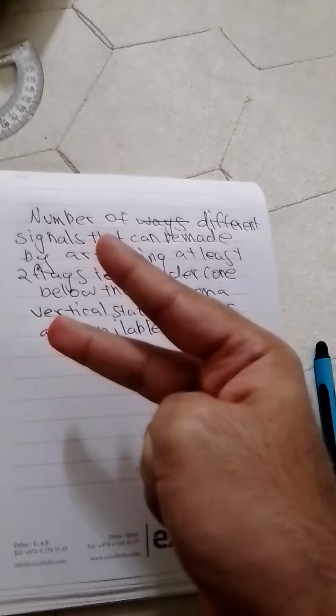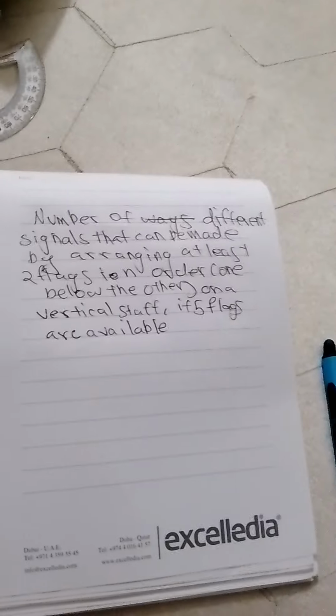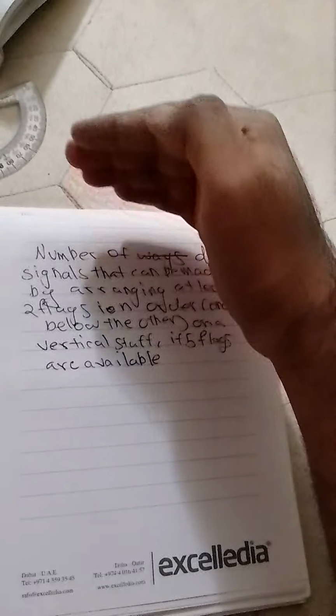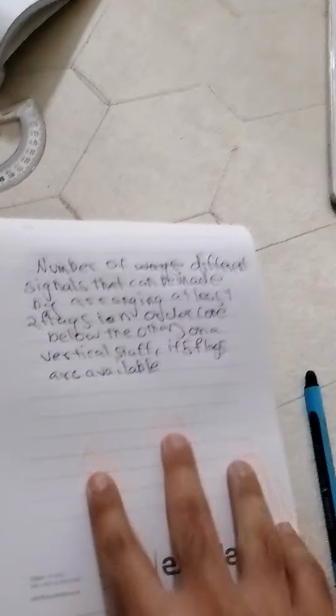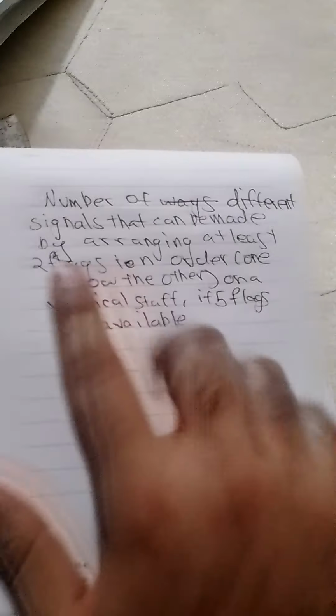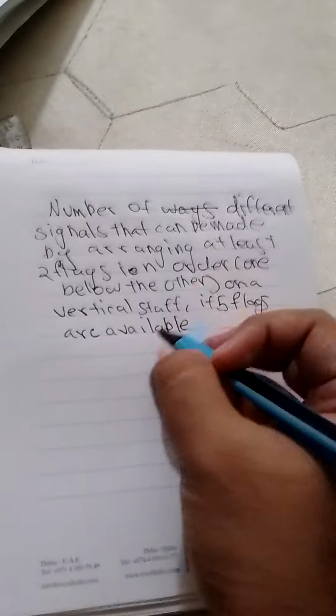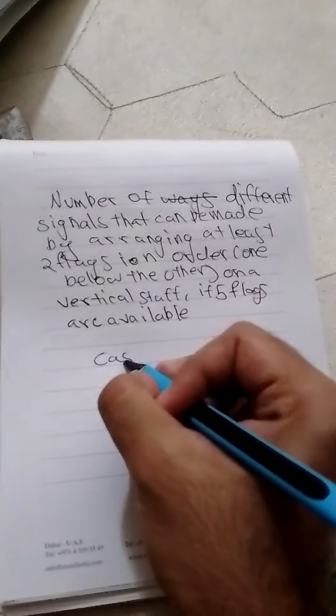Case 1 is making a signal with 2 flags. Case 2 is making a signal with 3 flags. Case 3 is making a signal with 4 flags, and so on. So the flags are stuck to a vertical staff, that is the staff is straight and the flags are stuck one after the other from top to the bottom. Alright, so I think I made the question clear. Let's start at case 1.